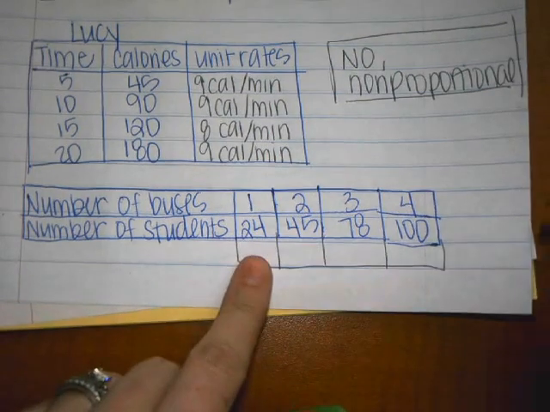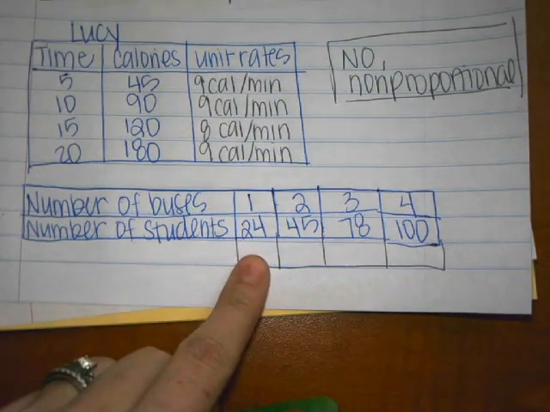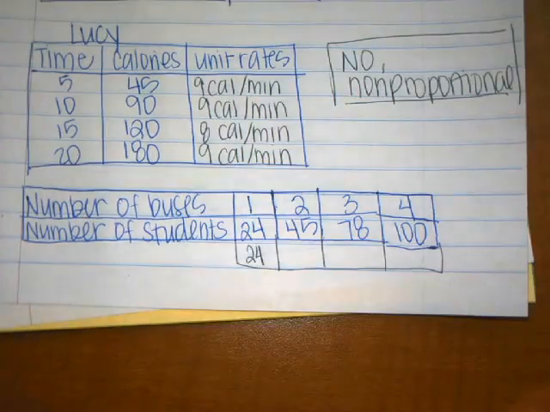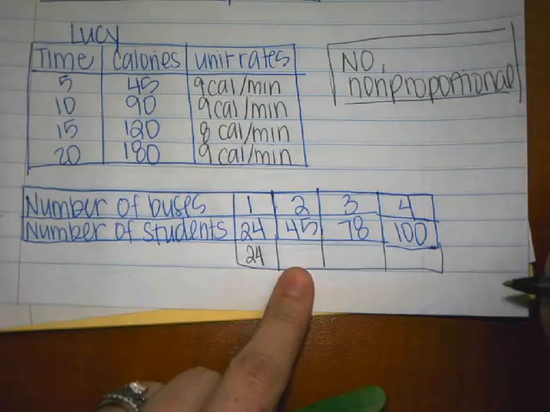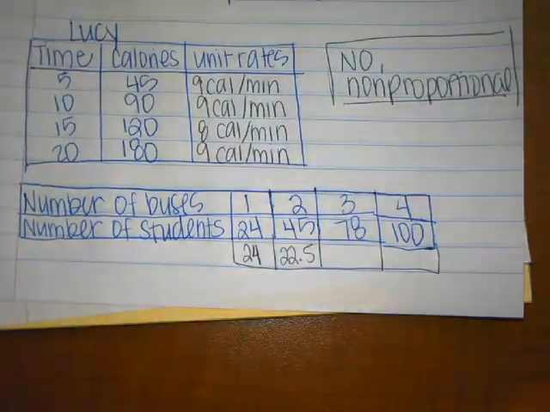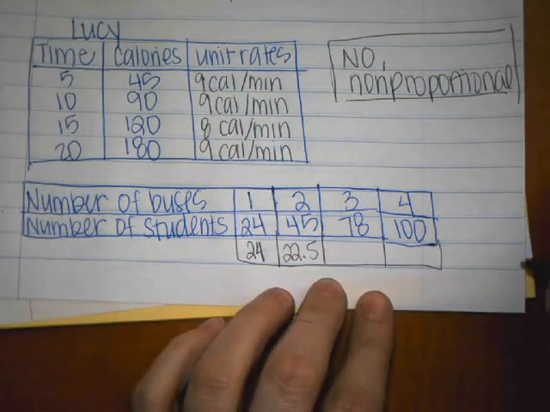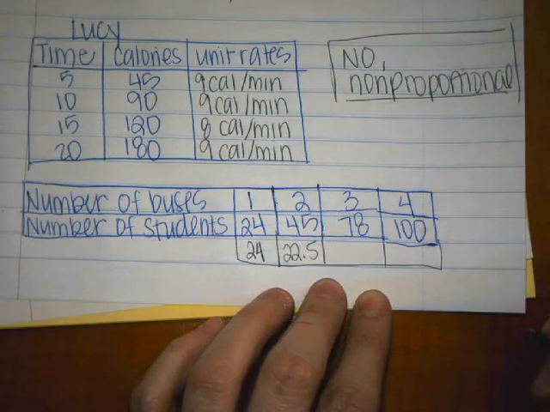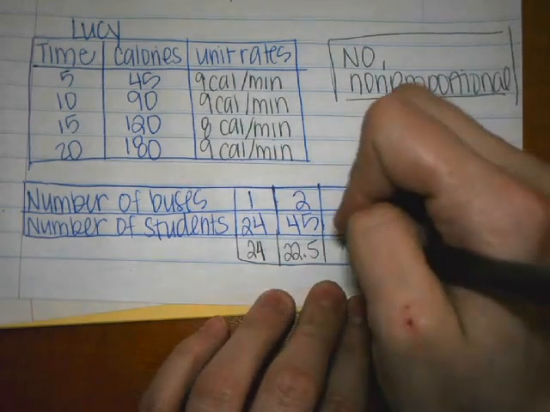All right, guys, here we go. 16, what'd you get for the first one? 24. 7, what'd you get for the second one? 22 and a half. 18, what'd you get for the third one? Yeah, do it now, that's fine. 26.